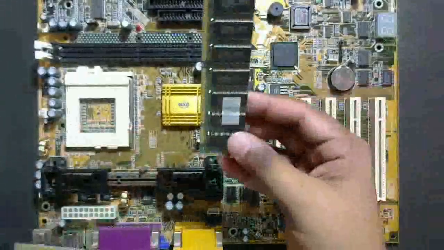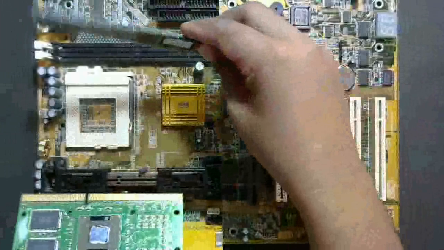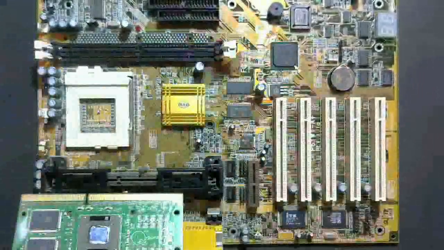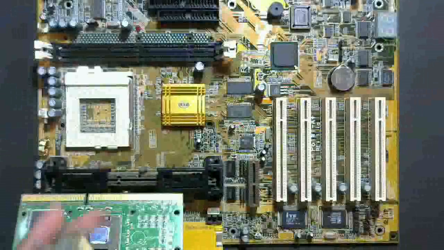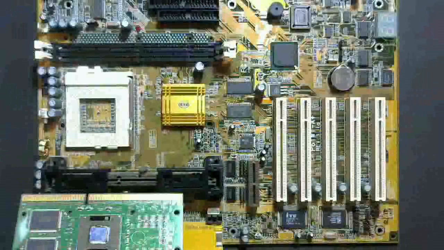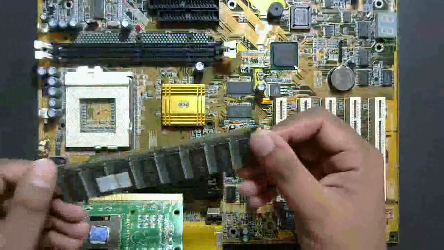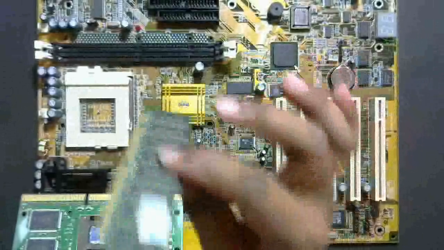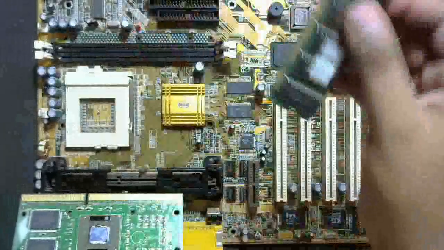You can upgrade the RAM too. There are 2 slots here, and you can have one RAM here. This is probably 128 MB RAM or something like that. If you want to upgrade to 256 MB RAM, you can buy one more RAM and put it here.